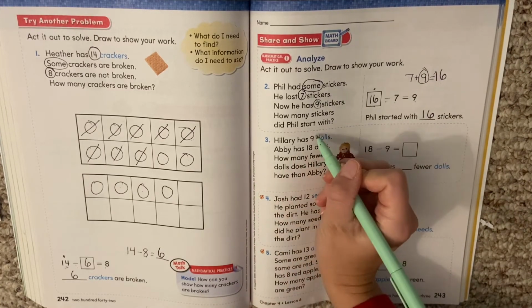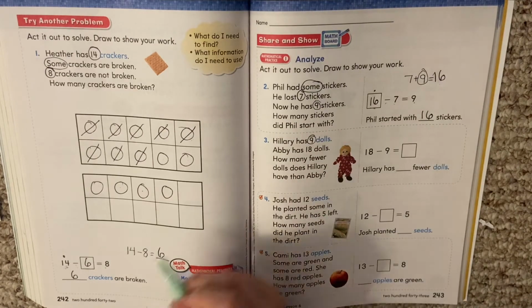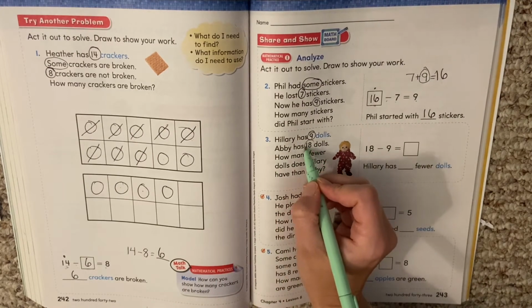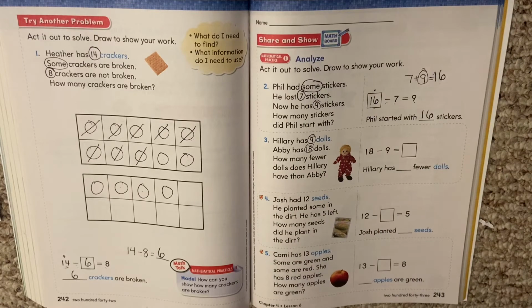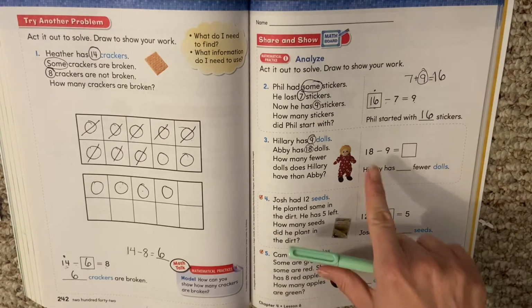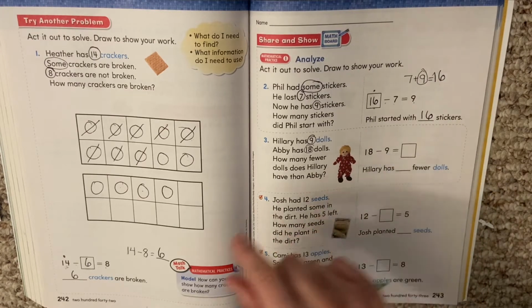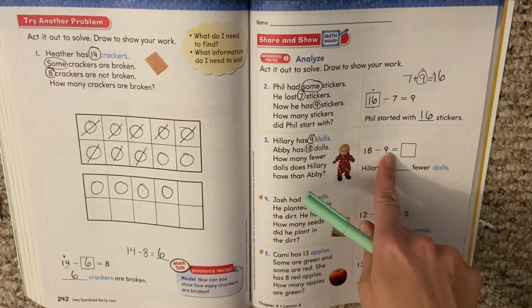Hillary has 9 dolls. Abby has 18 dolls. How many fewer dolls does Hillary have than Abby? Ooh, they're comparing Hillary and Abby. They're comparing their dolls. So when we compare things, it's a minus problem. Comparing is finding the difference, and difference is subtraction. But let's look at this problem that they made.